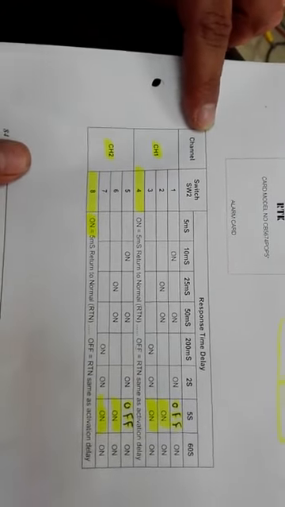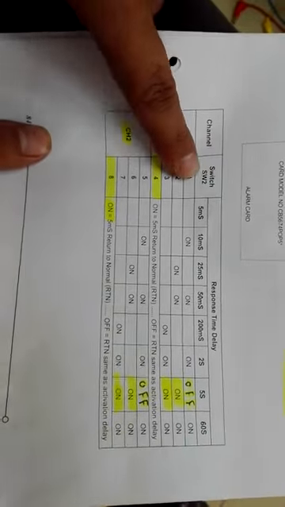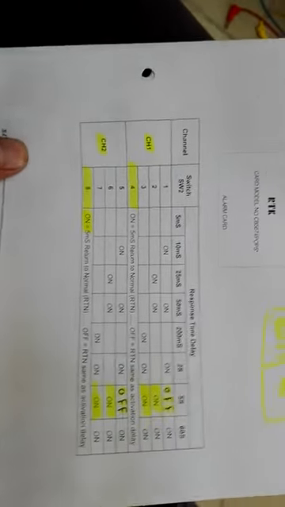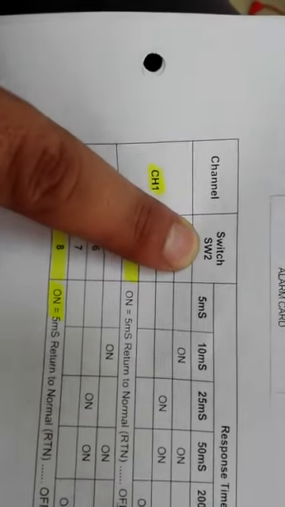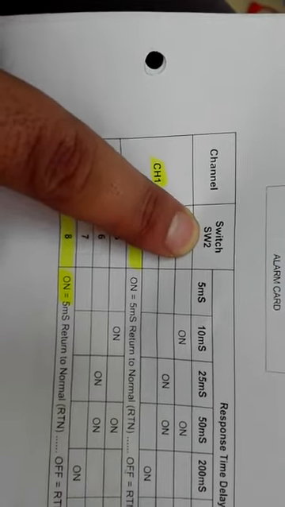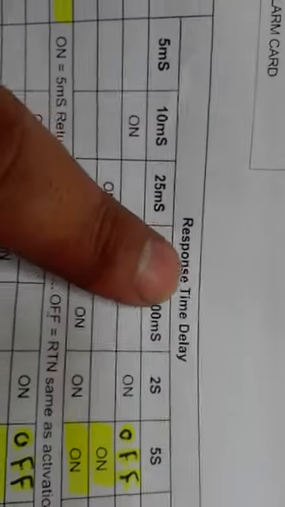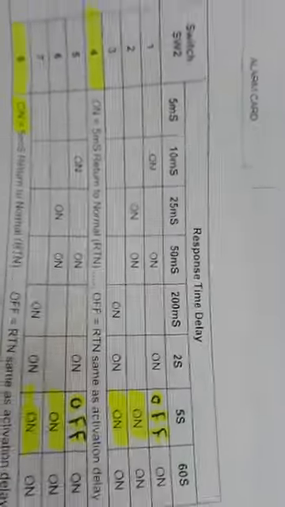Now you can see it here, this is the labeling channel switch, it is labeled here switch 2. So we will make change in this. Show it more clearly. Okay, you can see it here, switch 2, because from the table we need changes in switch 2 for channel 1, channel 2. Now response time delay, how much time delay after which a channel should respond.